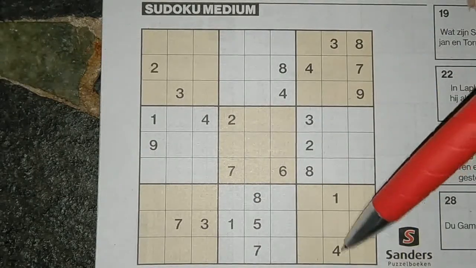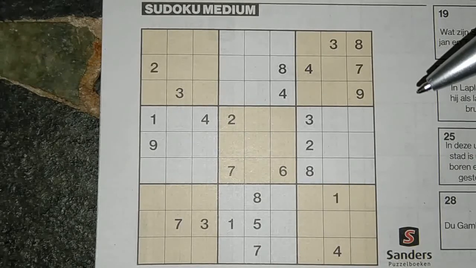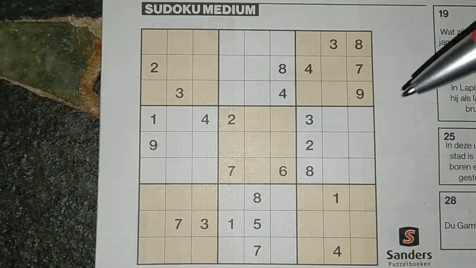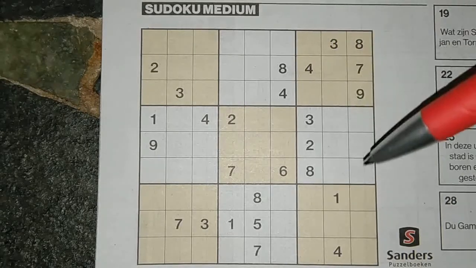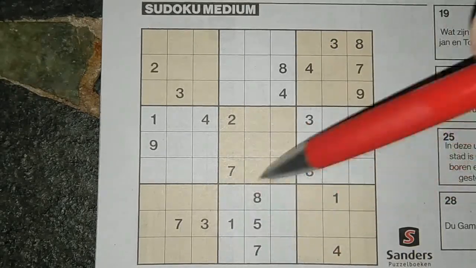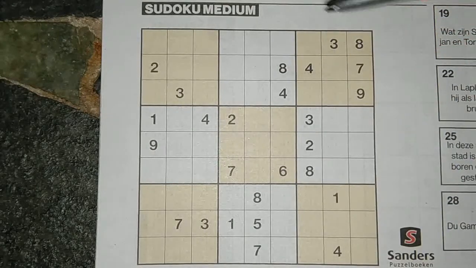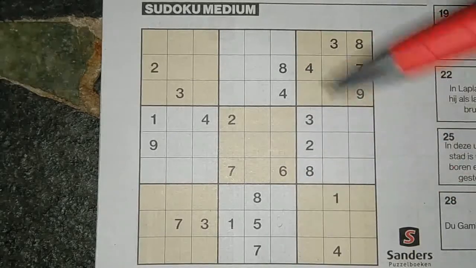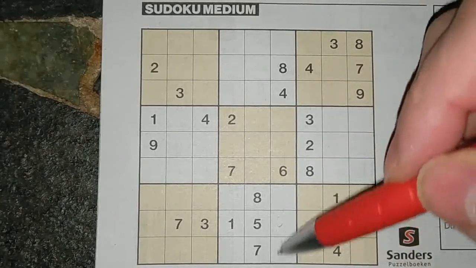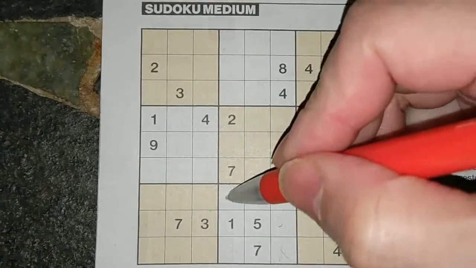I see a lot of fours, so we can start with a 4. Yes, alright. In this big square, 5 missing numbers. One of the missing numbers is a 4. We see here a 4, so no 4 in these 3 boxes. I see there a 4, so no 4 in these 2 boxes. 1 box remains for the 4, should be this one.